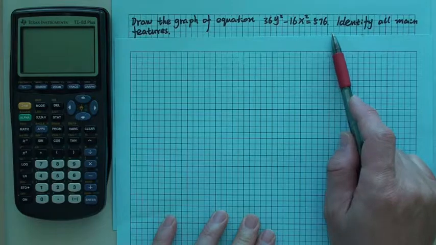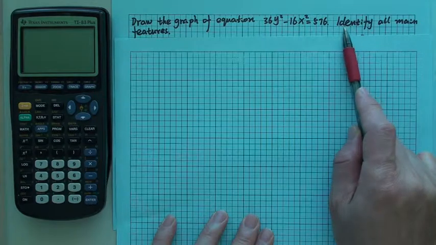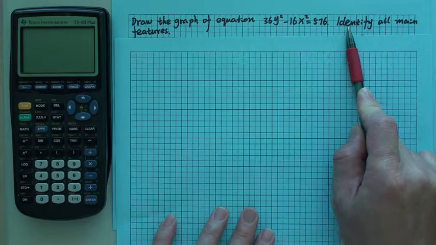This means we are asked to find the foci, vertices, and the equations of the asymptotes. Okay.